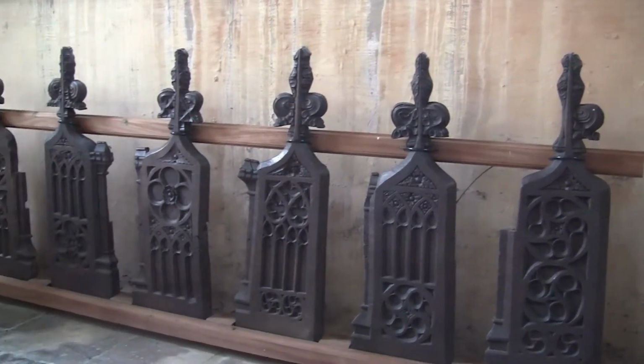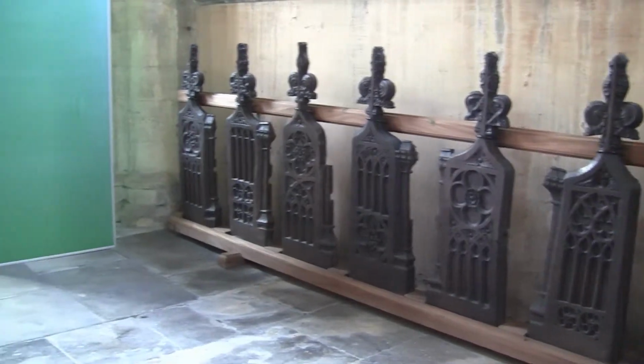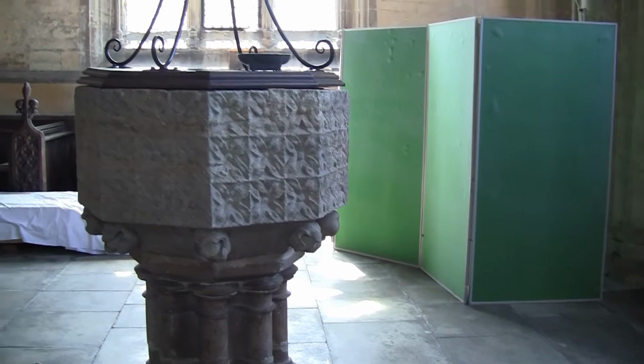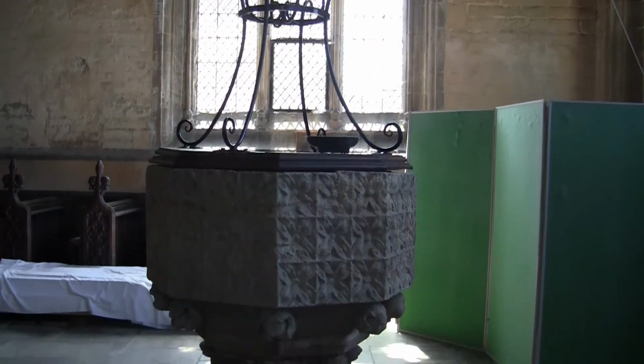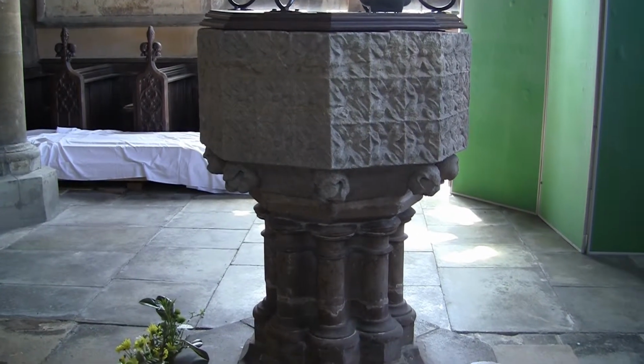Here we can see a good collection of 14th century poppy head bench ends. The octagonal ashlar font is dated to the 14th century.